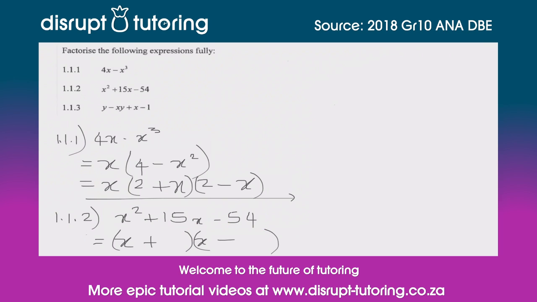Now this is through trial and error, but you'll eventually get to the point where you think of 18 and 3. 18 times 3 gives you 54, and 18 minus 3 gives you 15. So where do I put the 18 and where do I put the 3? The bigger number goes to this sign. So in this case, it's a plus sign. So our bigger number, which is 18, goes to the positive sign, and our smaller number, which is 3, goes to the negative sign.